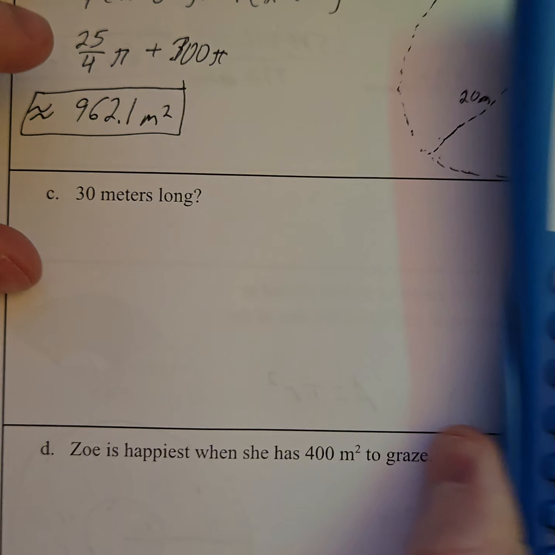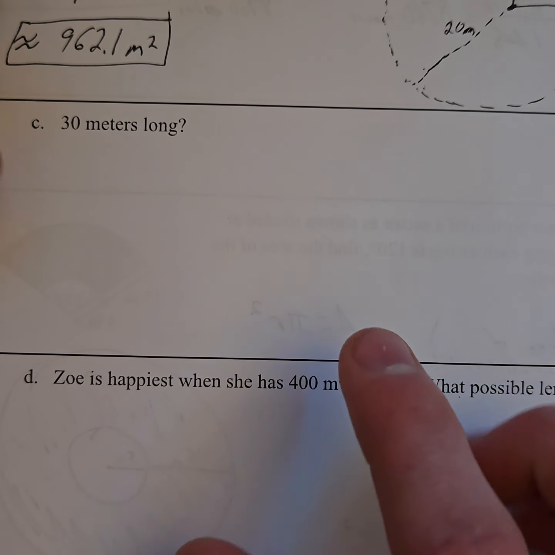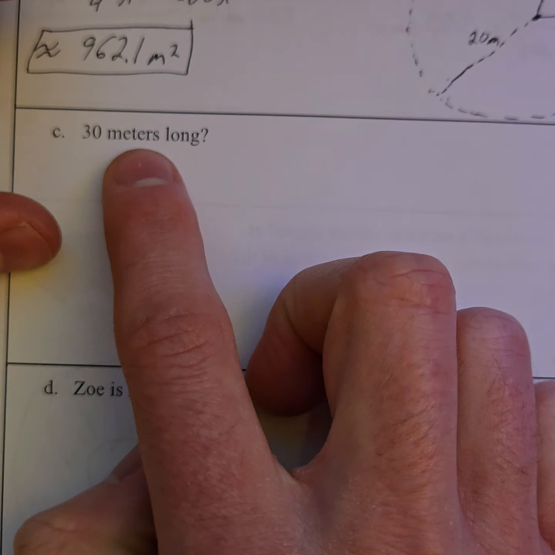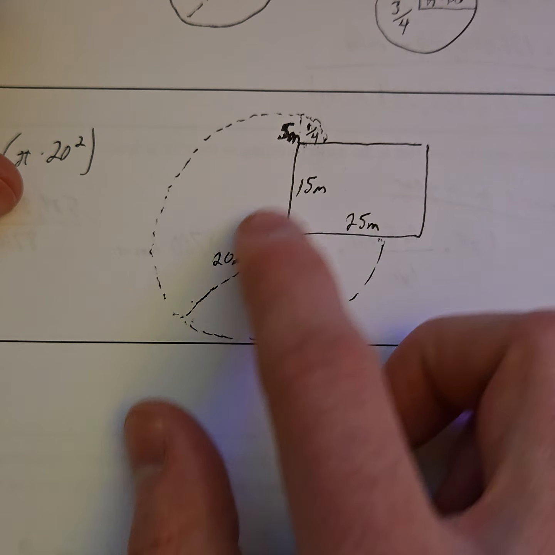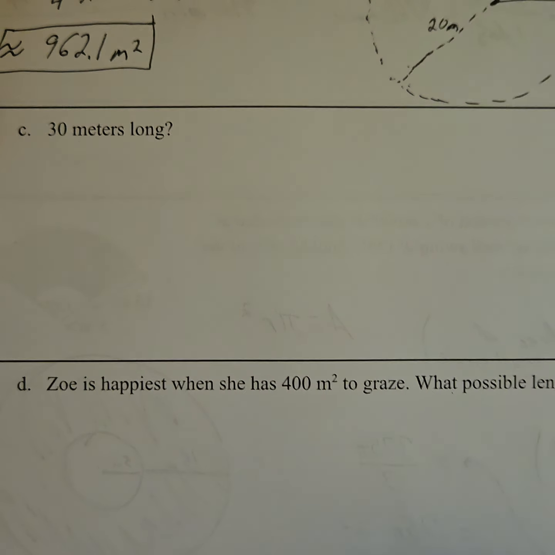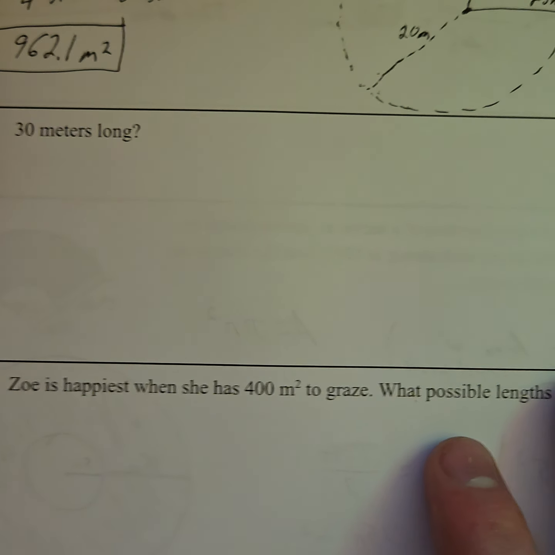All right, there's one more last one. So take another 5 minutes here. Okay, pause the video. Try this out if it was 30 meters long. How's that going to change your picture? And try that out if it is 30 meters long. Okay, ready to go.